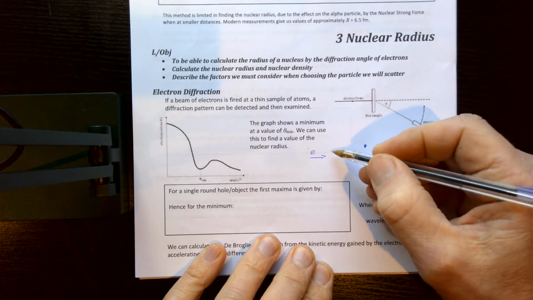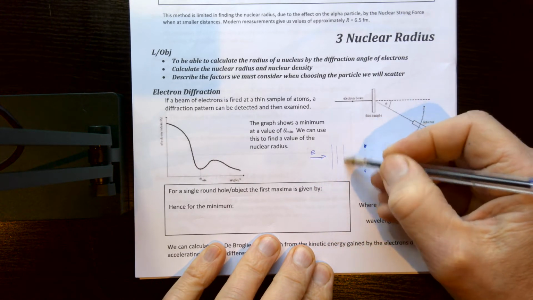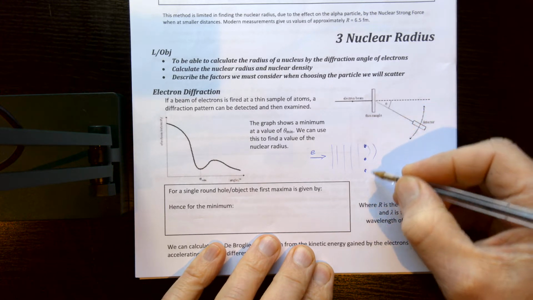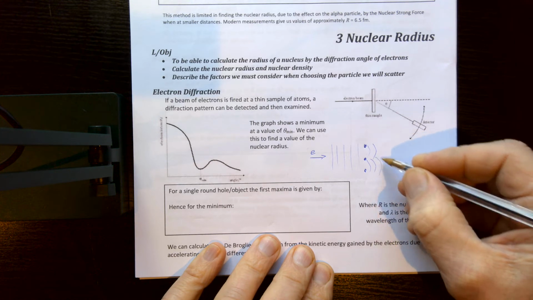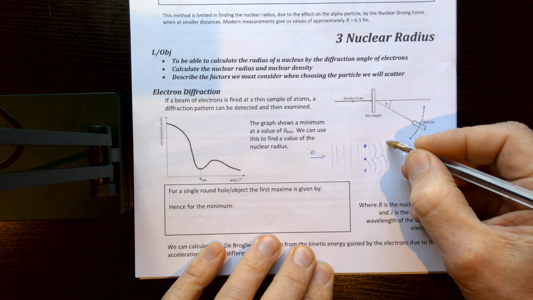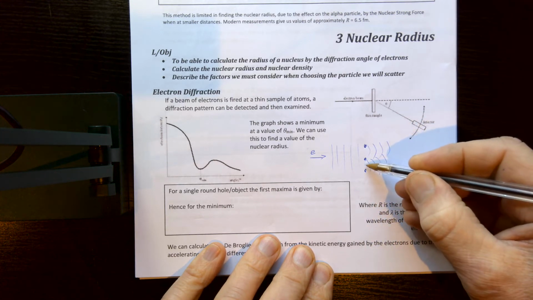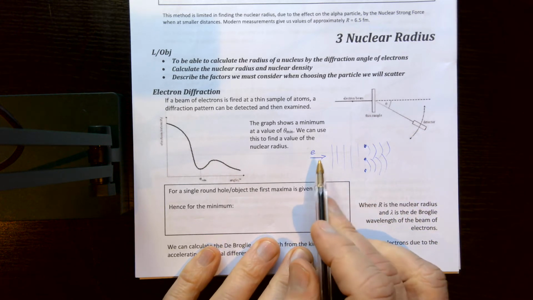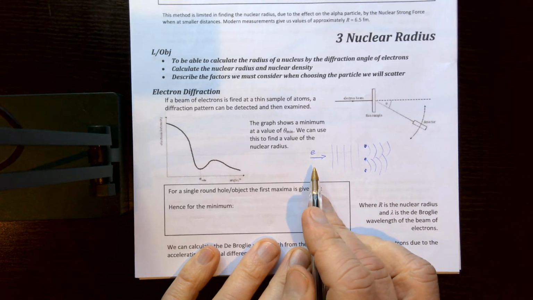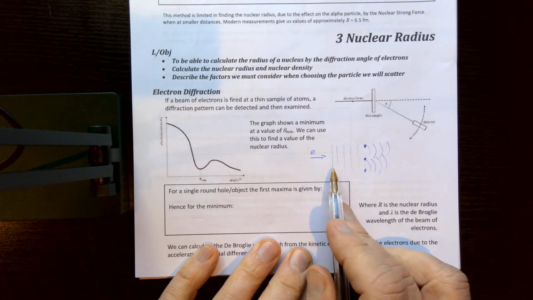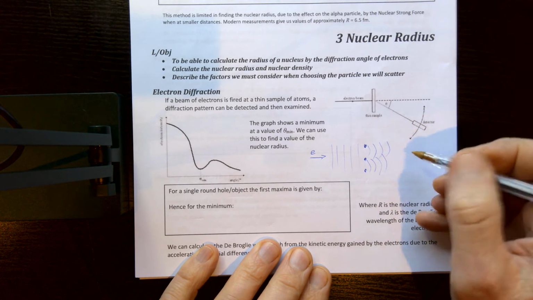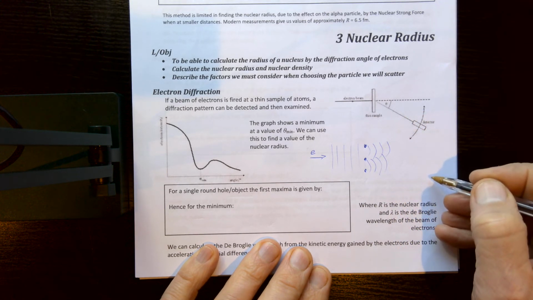So as our electrons fly in, they behave like waves, and what we get is that beautiful diffraction pattern caused by the spacing. If the spacing is about the same size as the wavelength, so we need to get the right speed, right velocity of electrons to get the right size of wavelength, you get a nice diffraction effect and therefore you get a nice pattern.